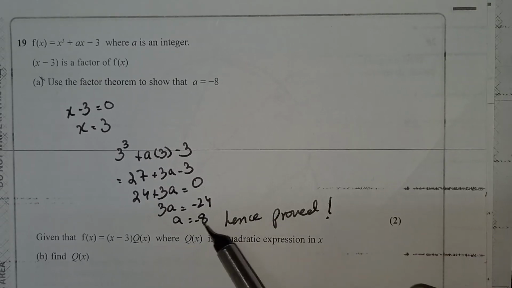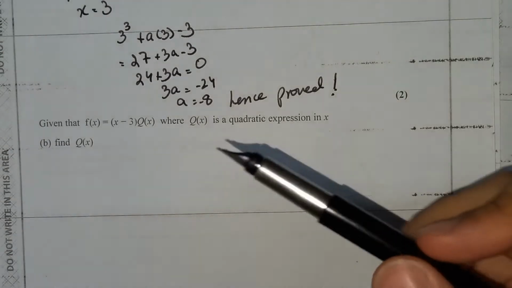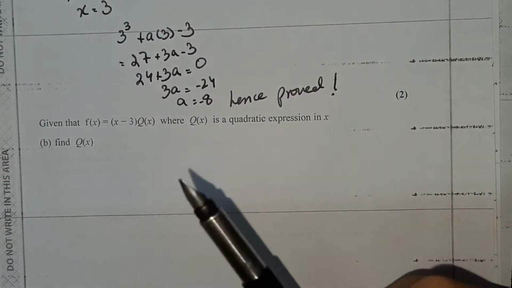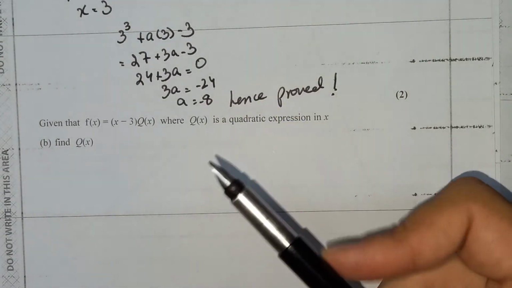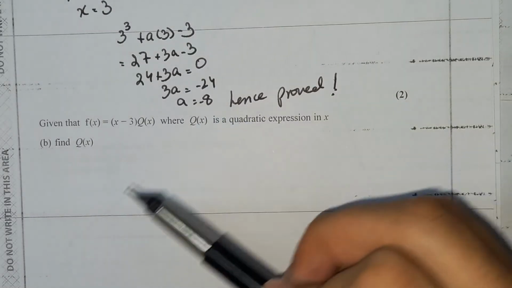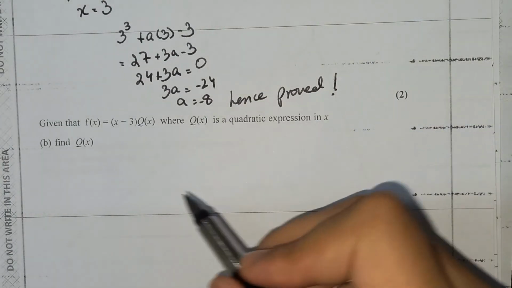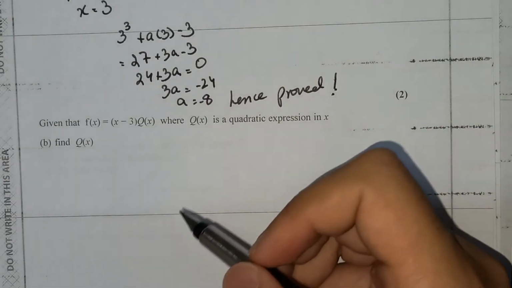So now that we know the value of a and we know what to do, because we know the original thing and we want to find what we multiply x minus 3 by to get the equation, obviously we divide the original equation by the factor.